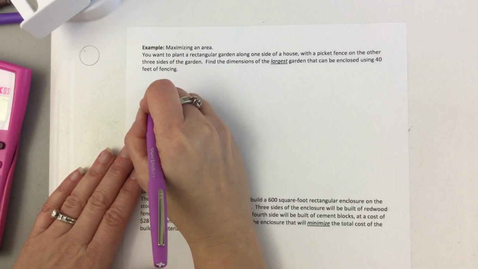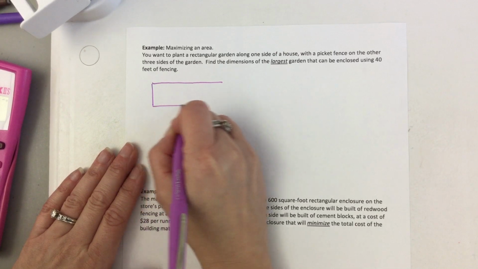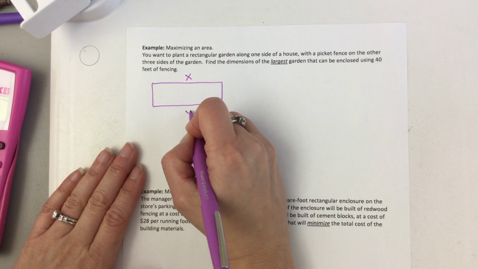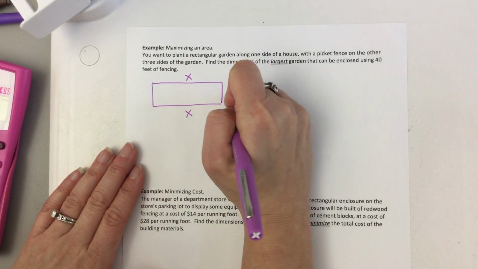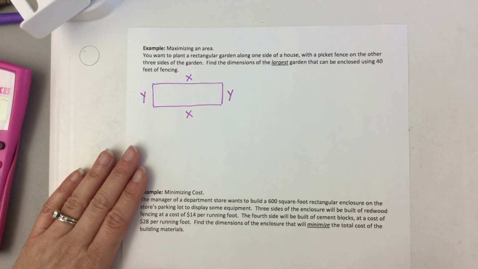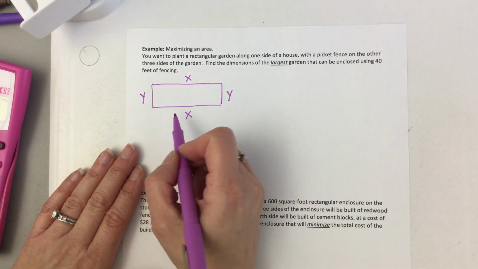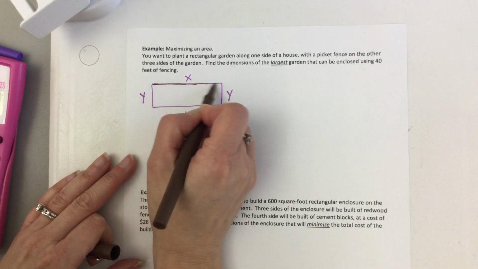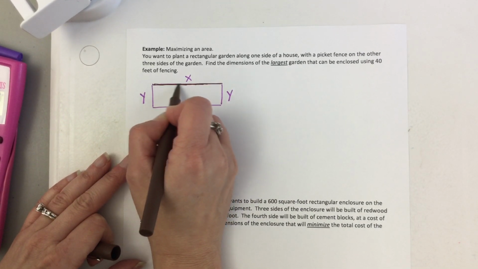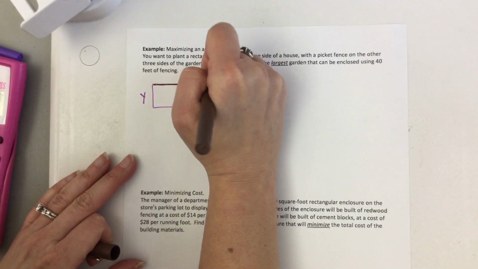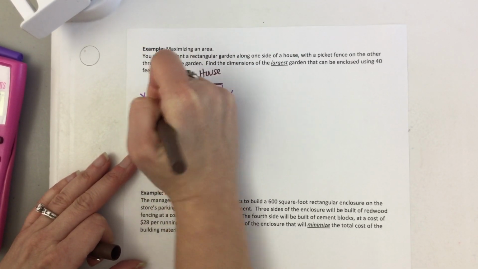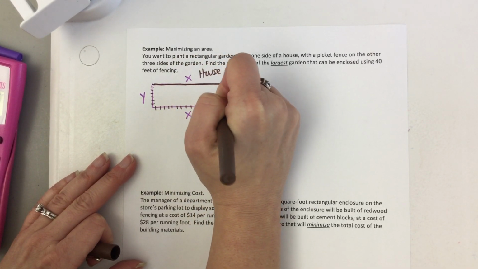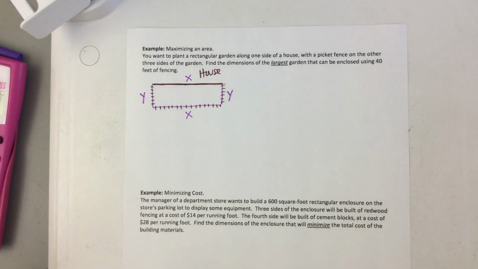So let's go ahead and draw this out. Here is the garden, right? Let's say this is X. If it's a rectangle, opposite sides must be congruent. If I say this is Y, then this would be Y. But we know that the house is on one side, so let's say this is the house, because we want to make this the largest possible. So this is where you need your picket fence. It's going to be so pretty. I'm sure it's a little white picket fence. Christmas time, you can put some lights on it. Okay, awesome. So this is what we have, you guys.